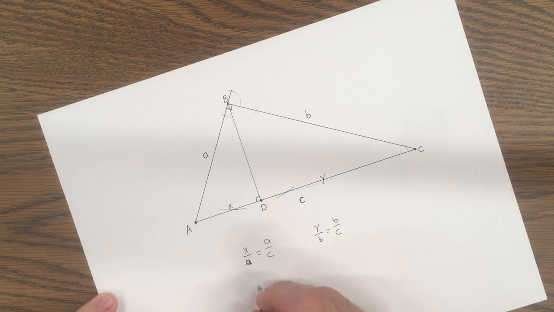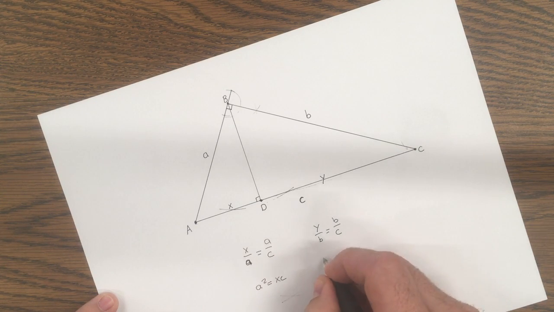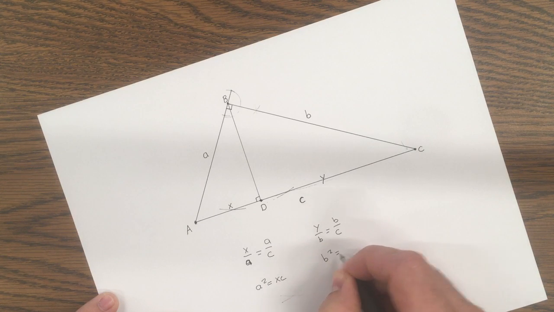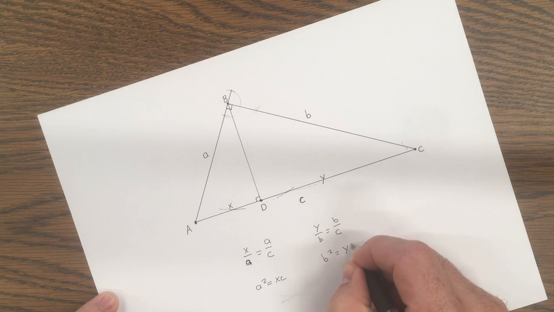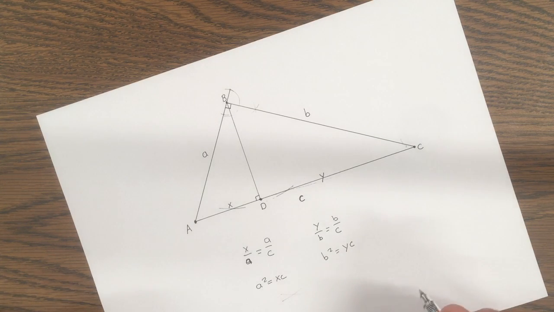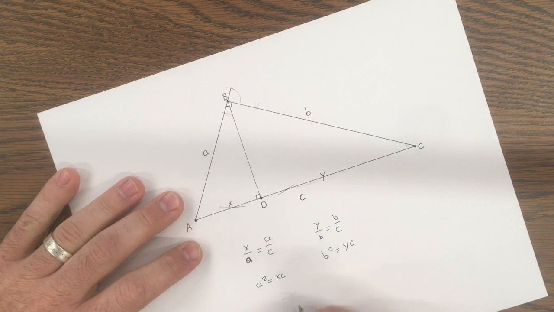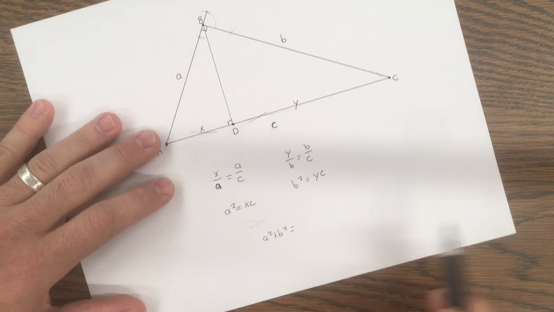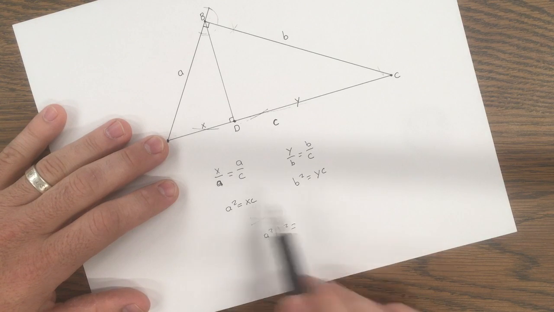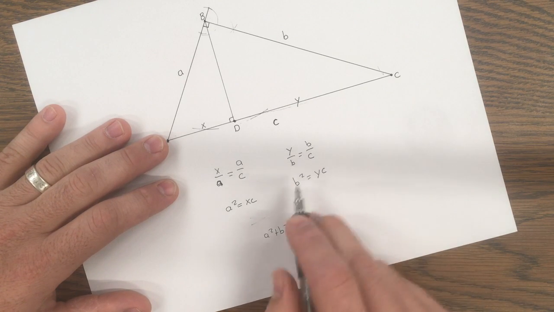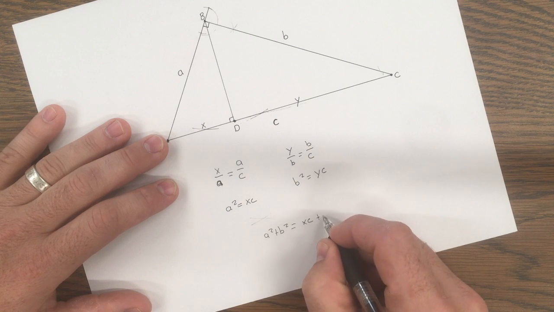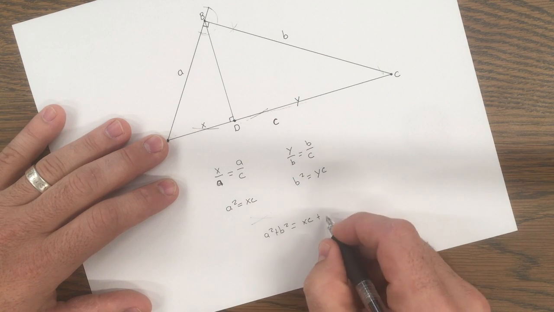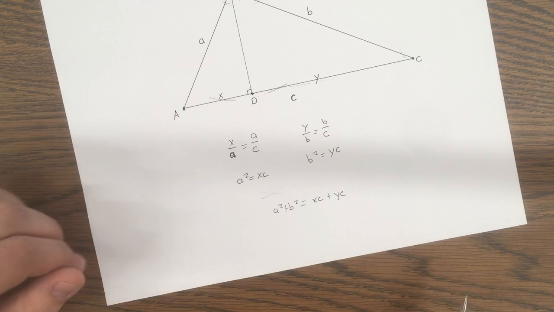Well, we can multiply and we get A squared equals XC, and B squared equals YC, right? Well, what would A squared plus B squared be? A squared plus B squared would equal, well, A squared is this, so let's put that over there, XC, and then YC is B squared, so A squared plus B squared is XC plus YC, right?